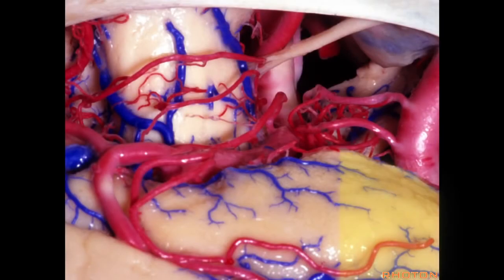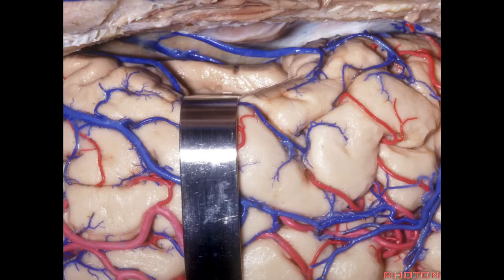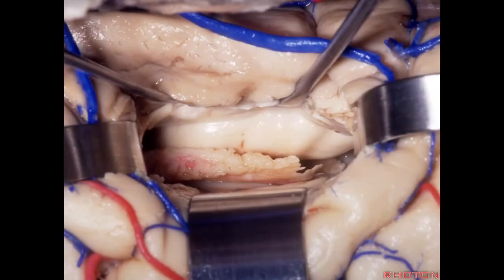And here we see anterior, posterior segment of uncus, third nerve here, medial to apex of uncus, communicating, anterior choroidal artery. And here we elevate temporal lobe. We can open into a sulcus to access temporal horn.